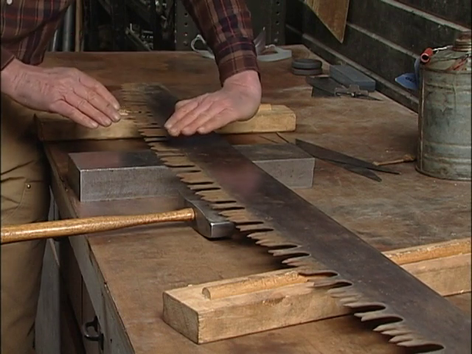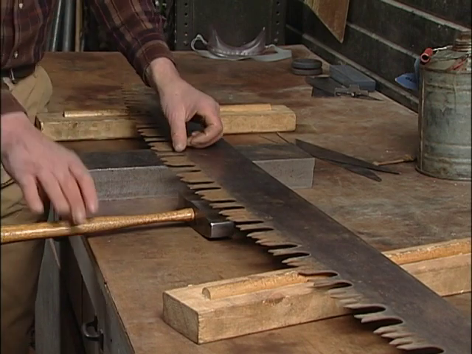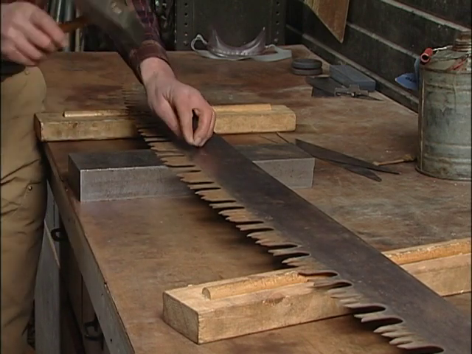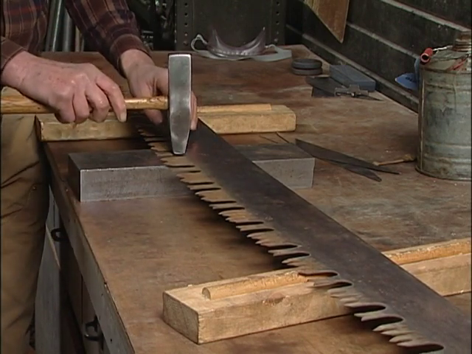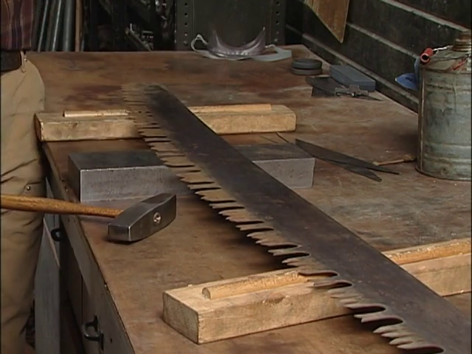That is, the raker tip is actually pointing down at this point. Then I'll take the hammer and hammer it here so that it will straighten that tooth out.